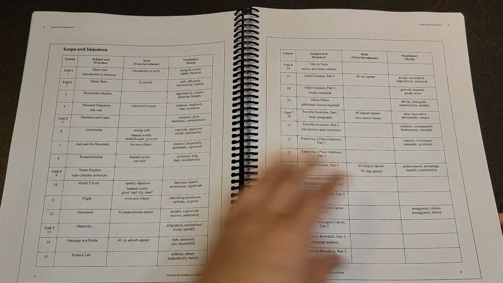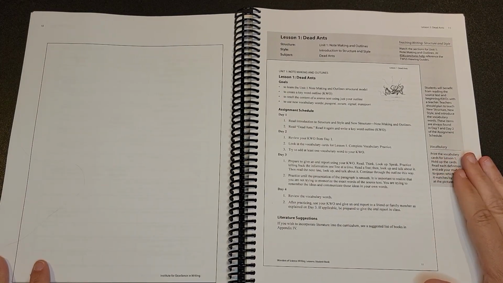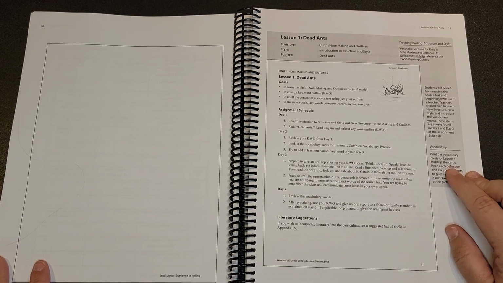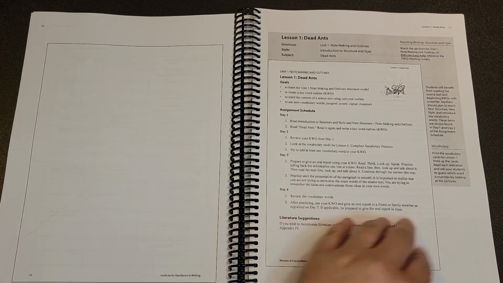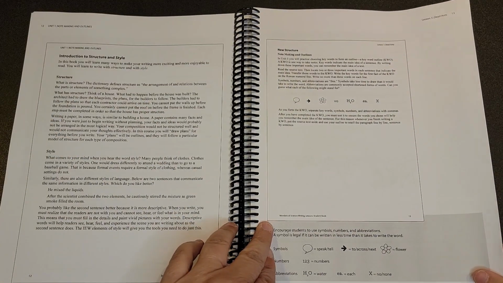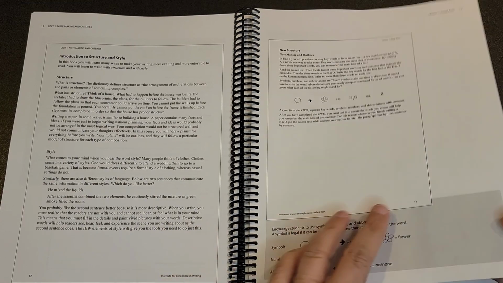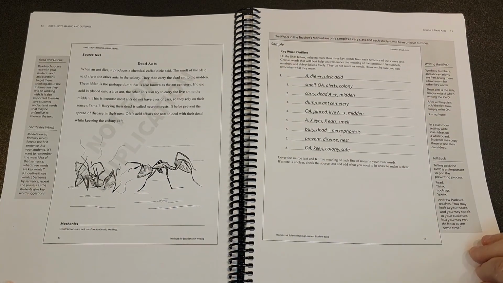Something else that they do in IEW is this vocabulary. They show you the vocabulary that you're going to need for each lesson. You can see, print the vocabulary cards for lesson 1, and that's what you're going to be working on. Here is more: anything in this gray box is teaching tools. I really like the way they do that.